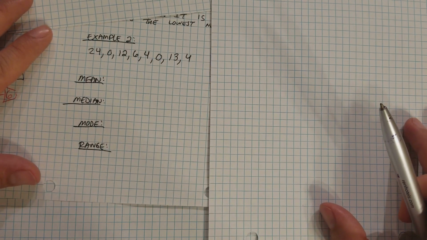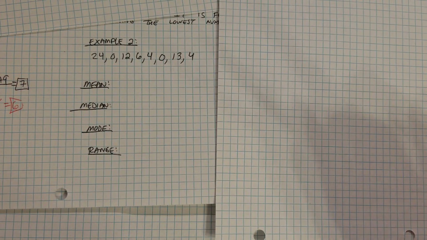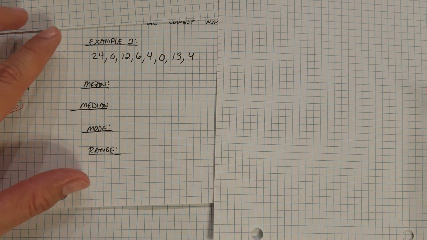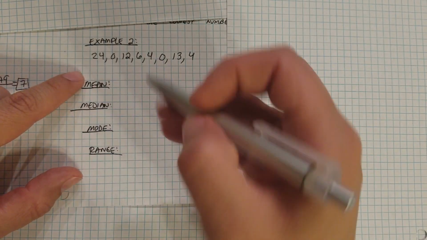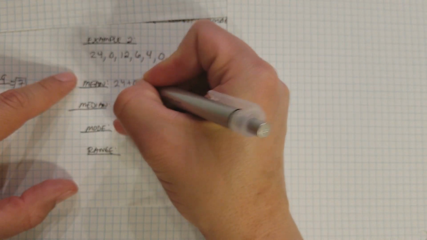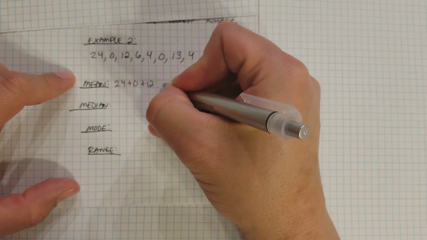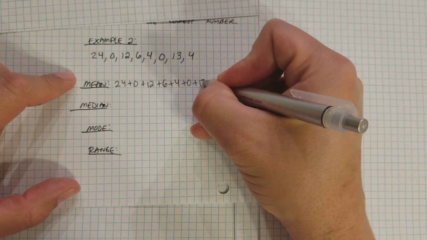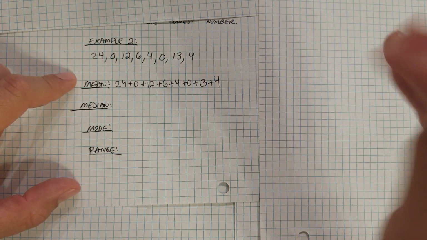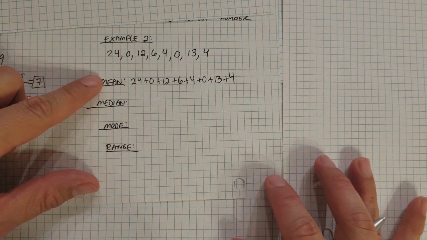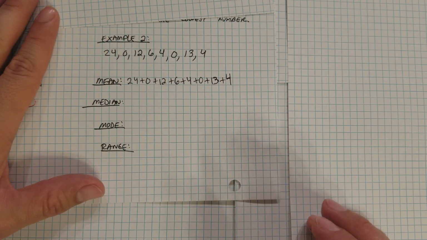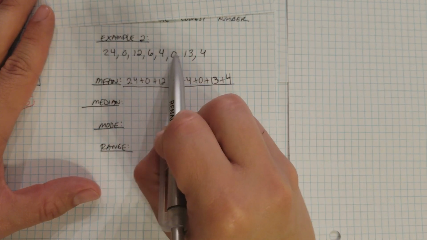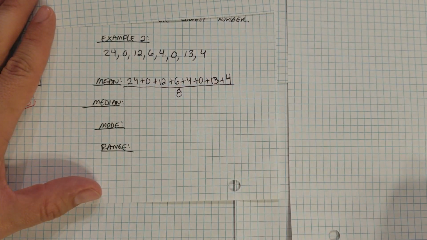Same idea. So we have to find the mean, median, mode, and range for these numbers here. So let's start with the mean. The mean is the average. We got to add them all up and divide by however many numbers we have. So we have 24 plus 0 plus 12 plus 6 plus 4 plus 0 plus 13 and then plus 4 again. So that is our summation. So basically we're adding them all up, and divided by 1, 2, 3, 4, 5, 6, 7, 8. So 8 numbers or 8 terms.